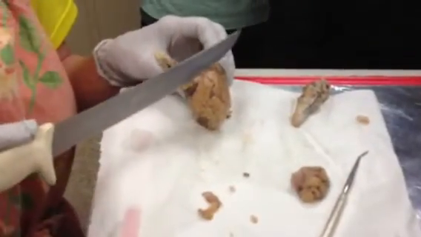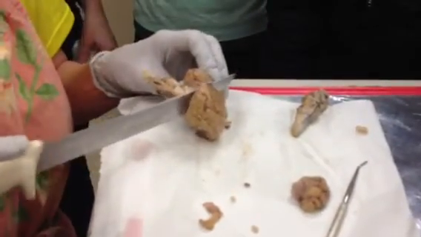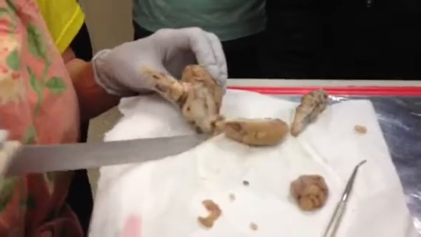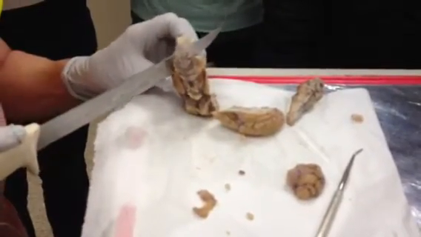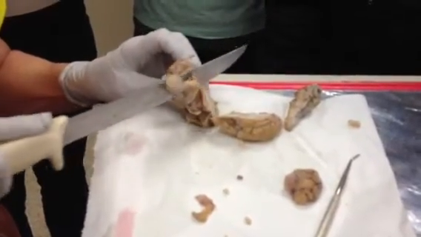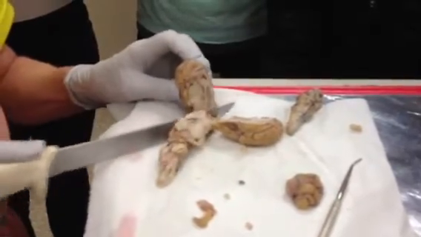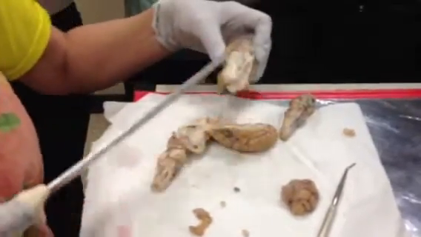Now the next thing I'm going to do is I'm going to take off the hemispheres. Like carving a turkey. They do that quite well.